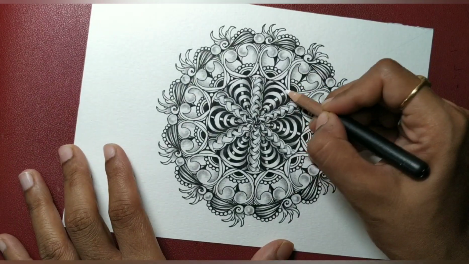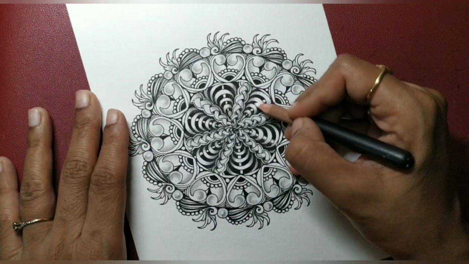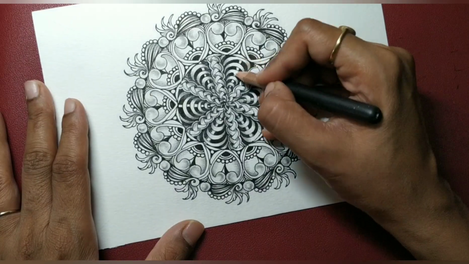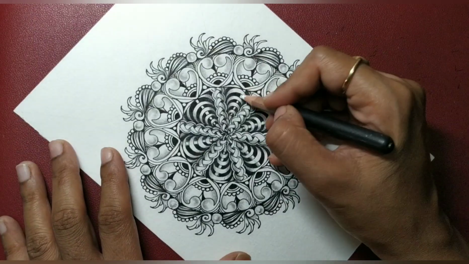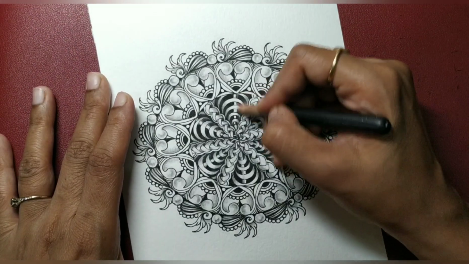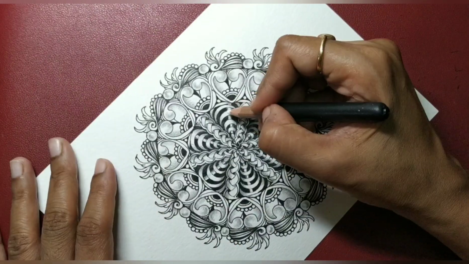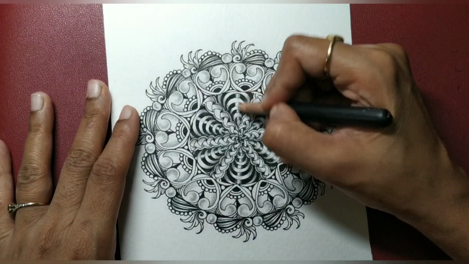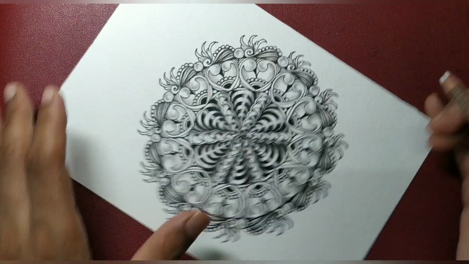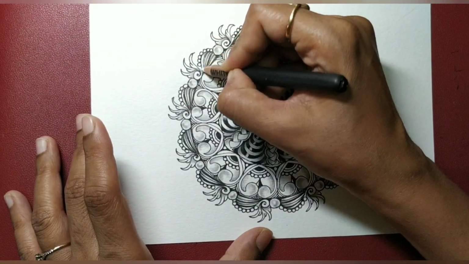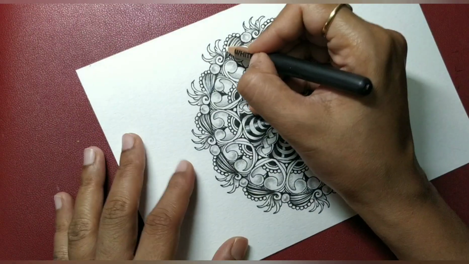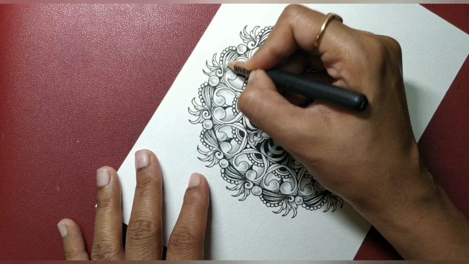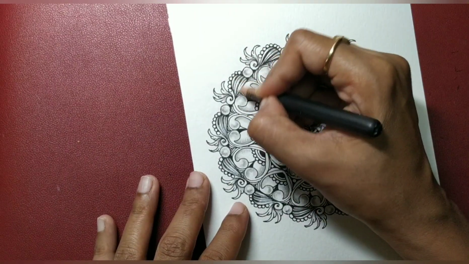You already have a highlight on your banzo, so I'm just re-emphasizing it. And then probably a little touch on the gorgeous, the upper part where you have not added graphite. You can highlight it a little.